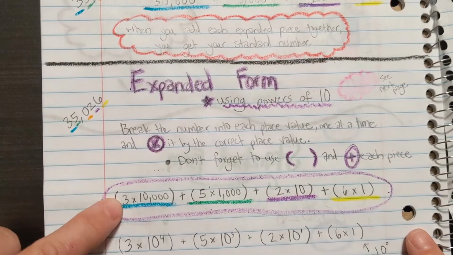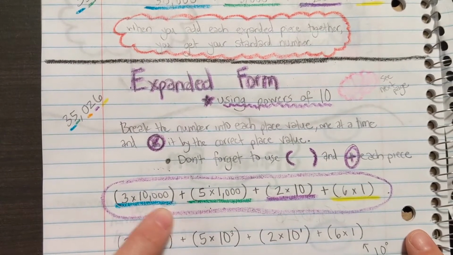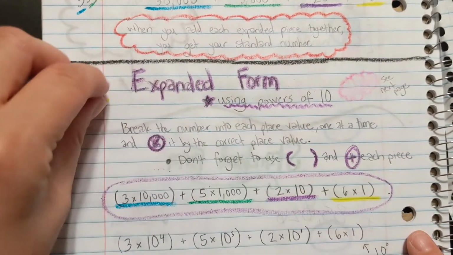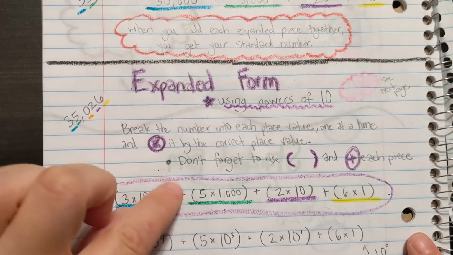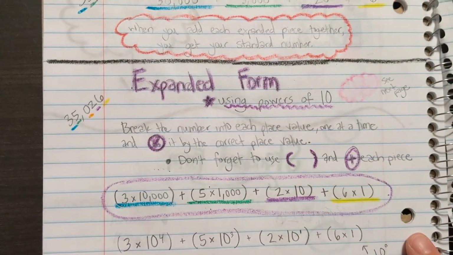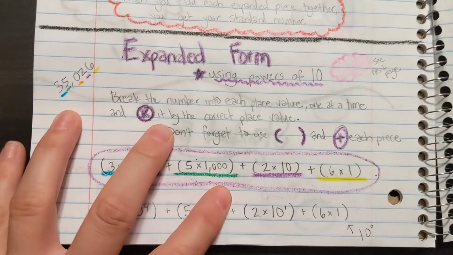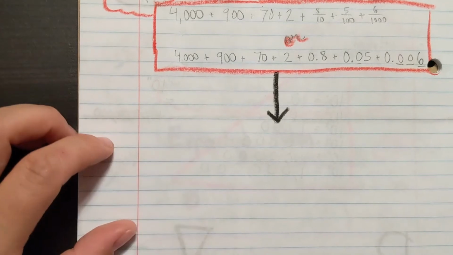So there's a 3 in the 10,000. So you do 3 times 10,000. Then you do 5 times 1,000. You're pulling each digit into its place value, multiplying it. You're using parentheses to show groupings, and you're going to add that all together. So we can also represent it using the powers of 10, right? So this last way is going to be expanded form using powers of 10.